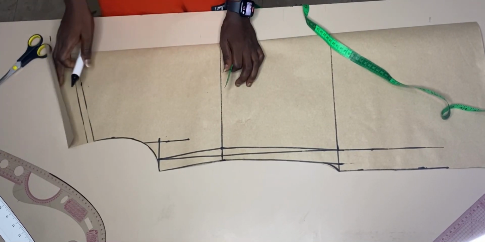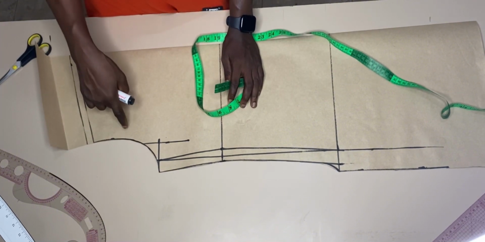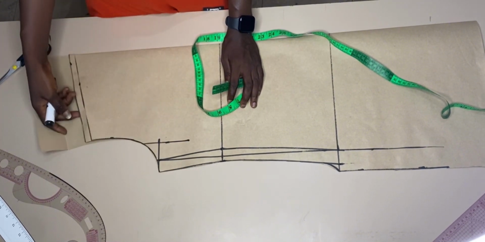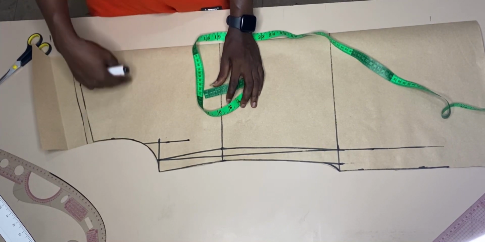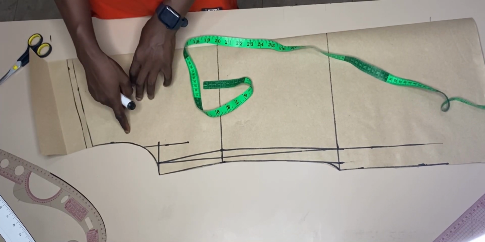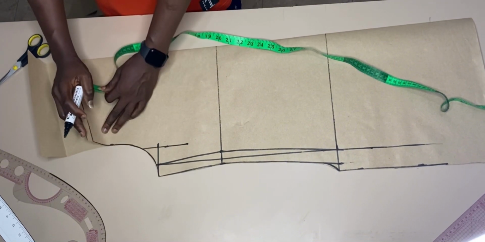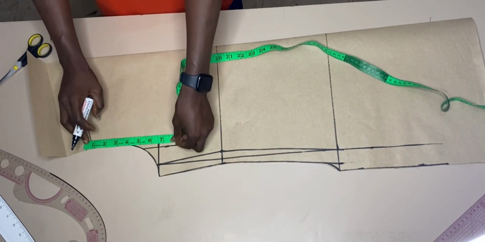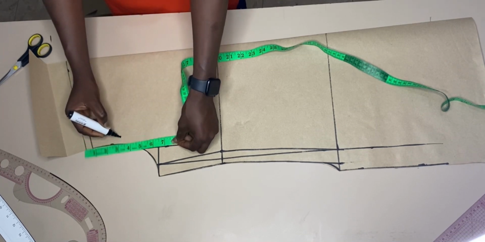But remember, anytime you are cutting a kaftan or a senator suit, you have to make sure the front armhole is deeper than the back armhole to prevent gaping at this area. Some people take measurements and put them in, but I don't do that. I just take in half an inch off and it works for me. So now I'll measure from here to the armhole depth, which I'm having 6.5. 6.5 divided by 2 gives me 3.25.